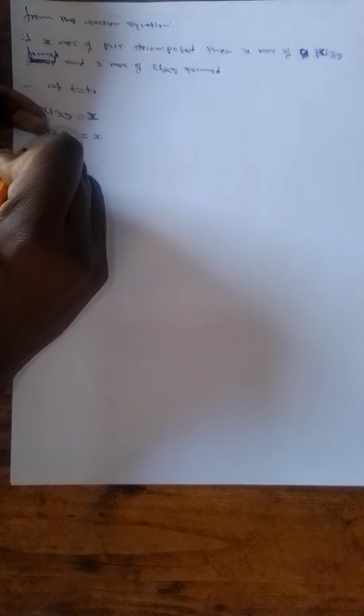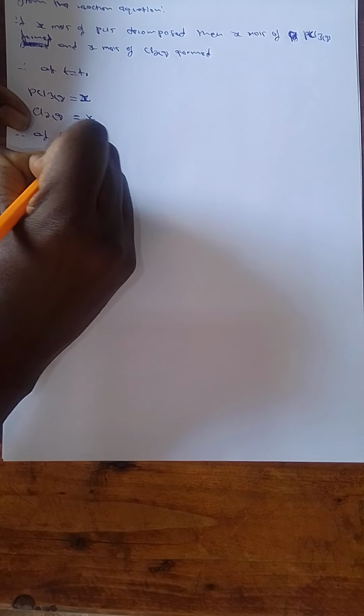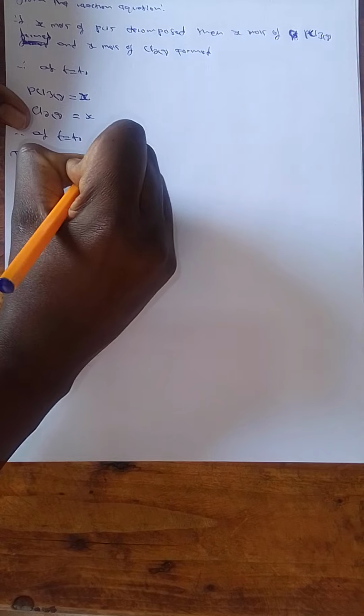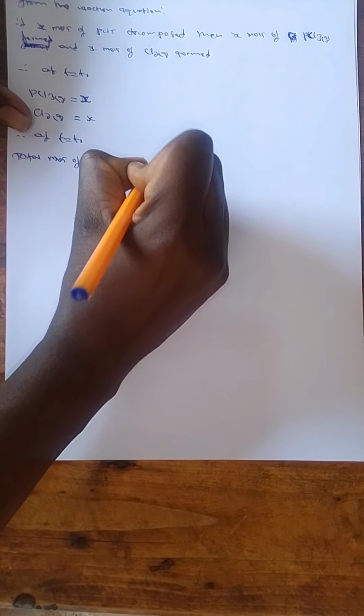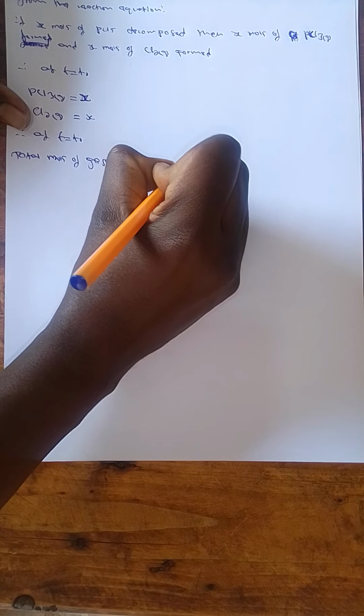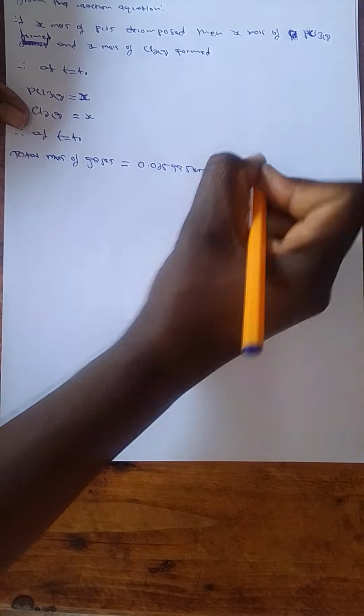Therefore, at T equals T1, the total moles of gases is equal to 0.025995 kilomole minus X, right?